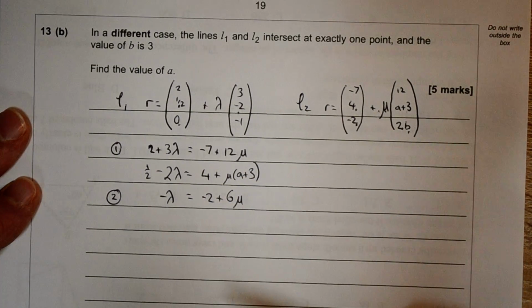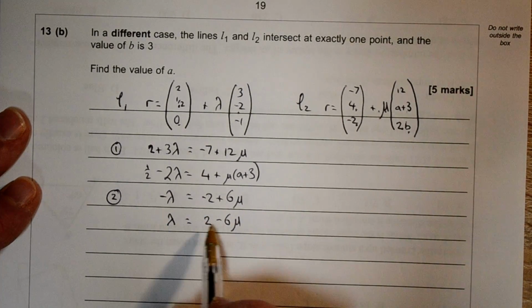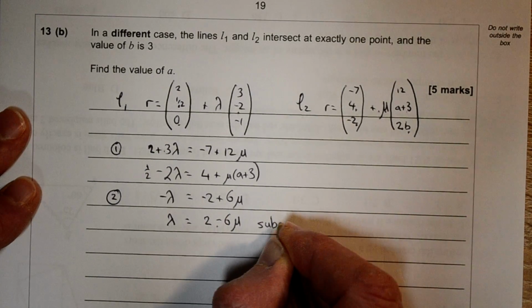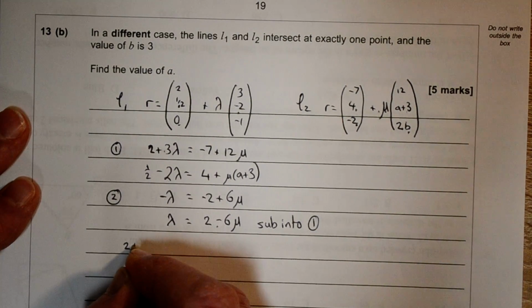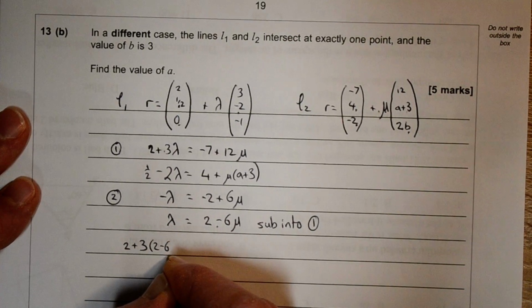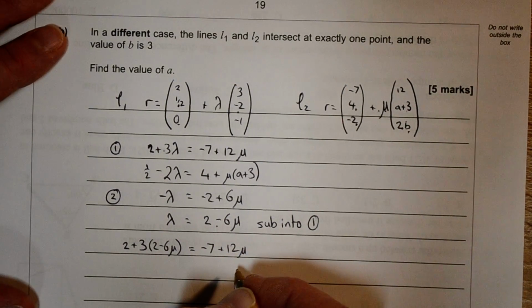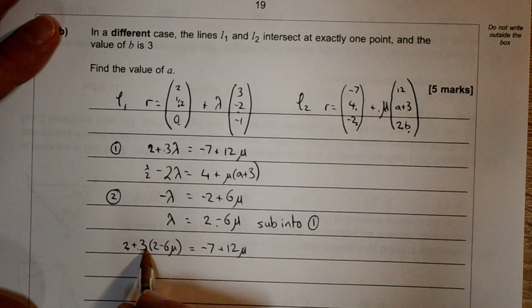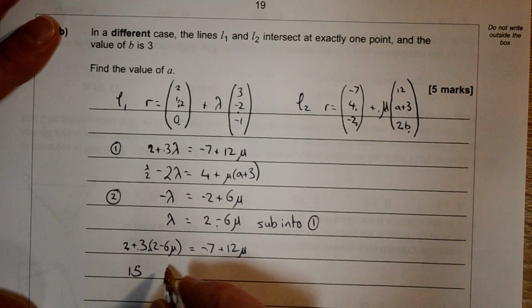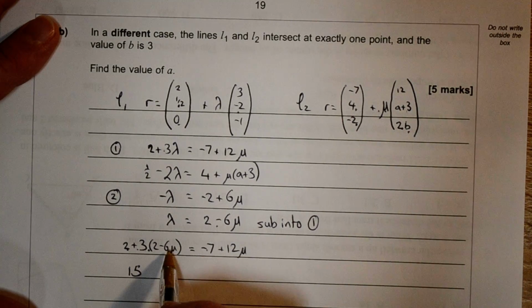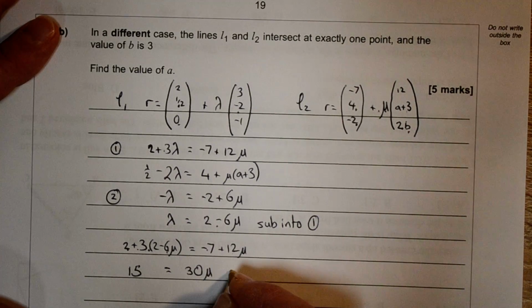From 3 we can multiply through by minus 1. We've got a value for lambda. We can then substitute that into equation 1. So 2 plus 3 lambda, with lambda being that, equals minus 7 plus 12 mu. So we've got 2 plus 6, which is 8. Bring the minus 7 over to this side, that will give us 15. And here we've got 3 times minus 6, that's minus 18. If we add it onto both sides, then that makes 30 mu. Therefore mu equals 0.5.